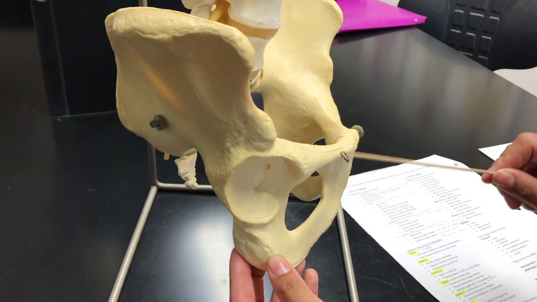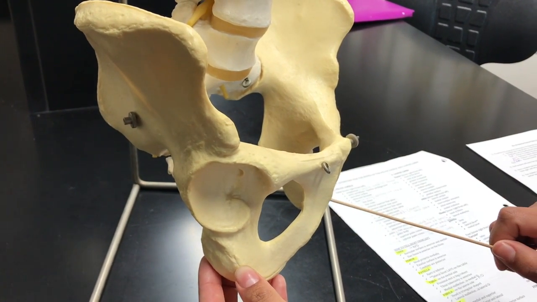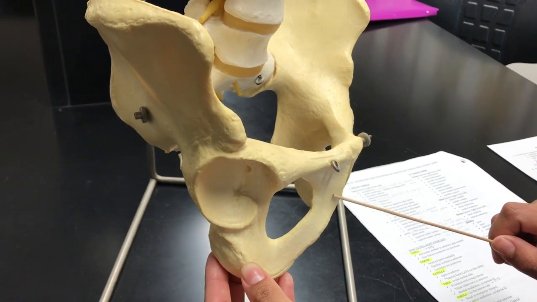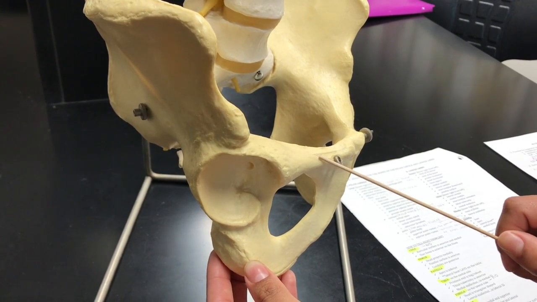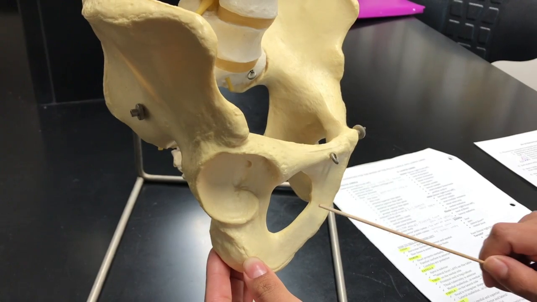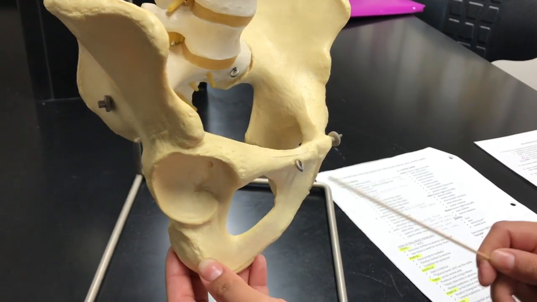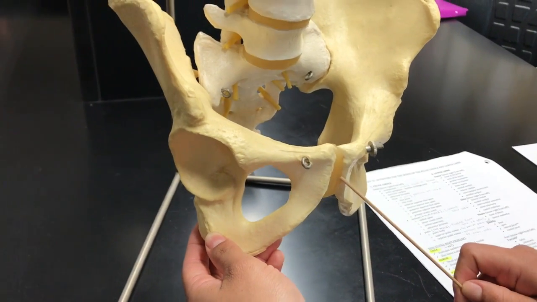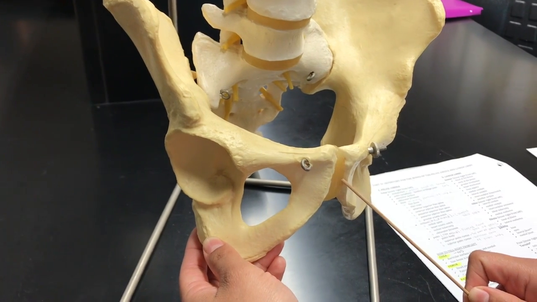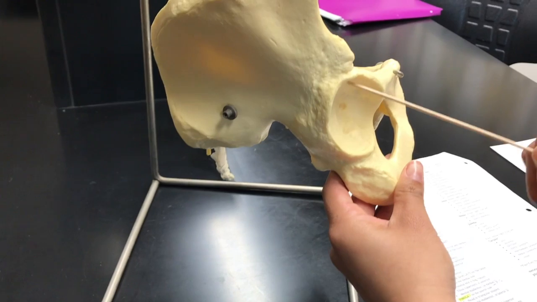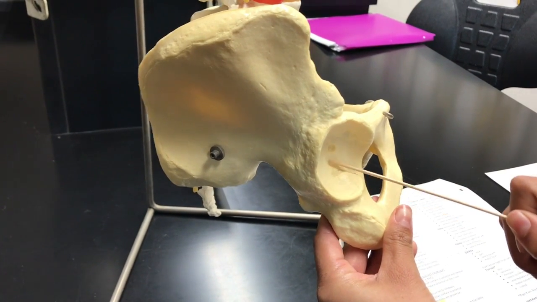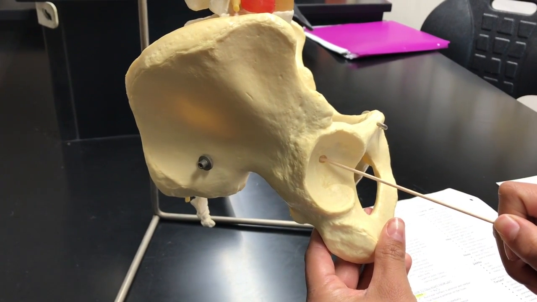Then right here is the pubis. Right here is the pubic body. And then right here is the superior pubic ramus. Then this is the inferior pubic ramus. Right here in the middle is the pubic symphysis. The pubic symphysis is made out of hyaline cartilage. Then right here is the acetabulum. The acetabulum is where the head of the femur sits.